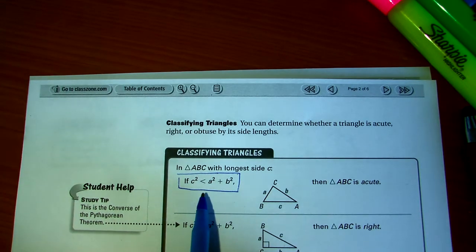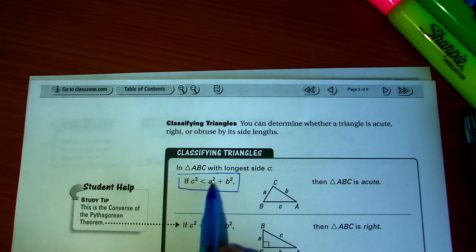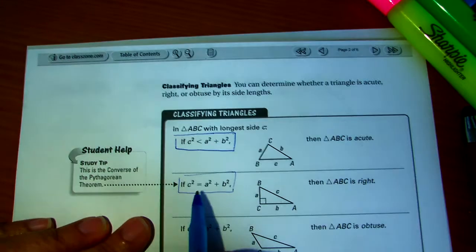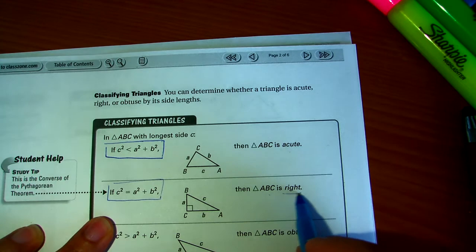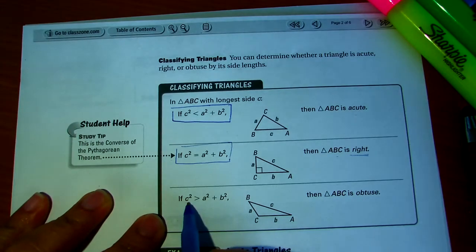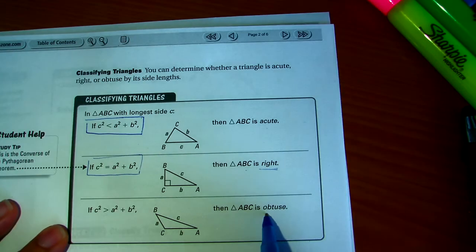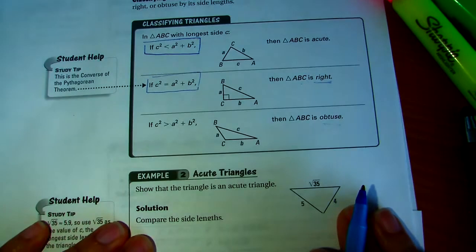All right, so this is one of the first formulas. If the value of c squared is less than the sum of these two numbers, a squared plus b squared, then the triangle is acute. And of course, if c squared equals a squared plus b squared, then the triangle is a right triangle. If the value of c squared is greater than the sum of these two numbers, then the triangle is obtuse. Okay, so we're going to work with this first example.